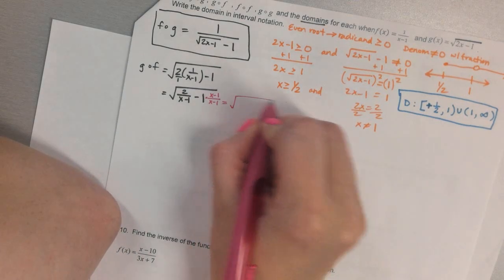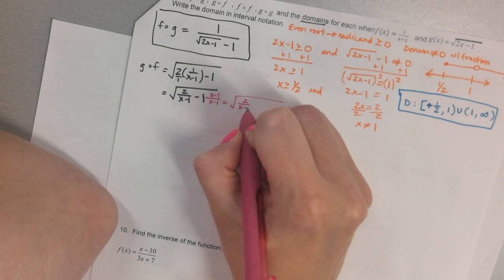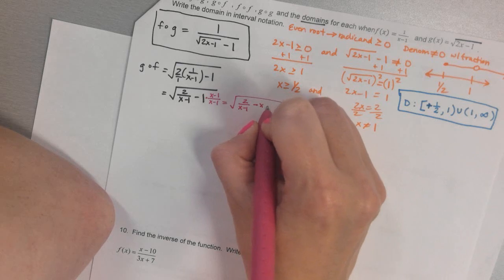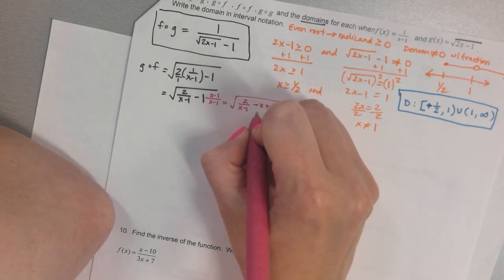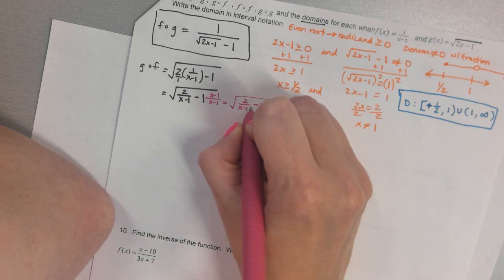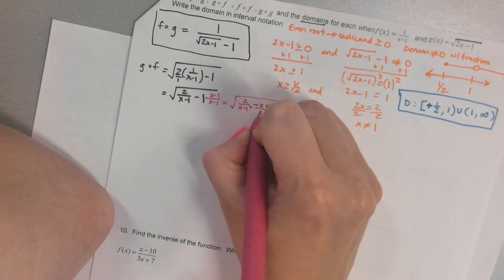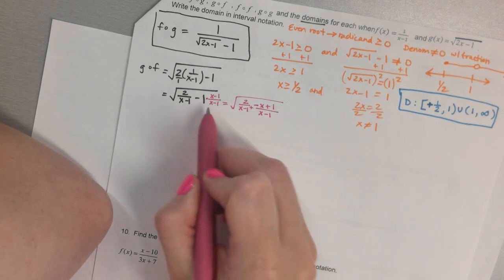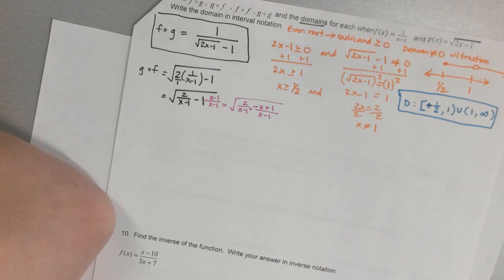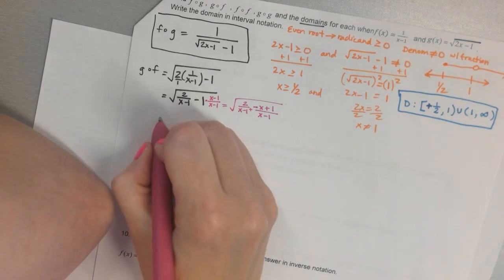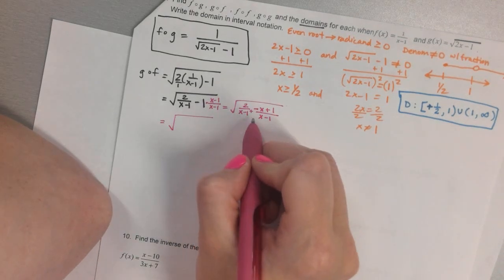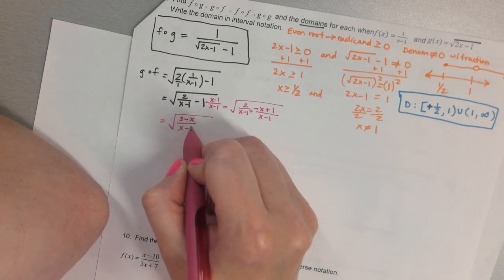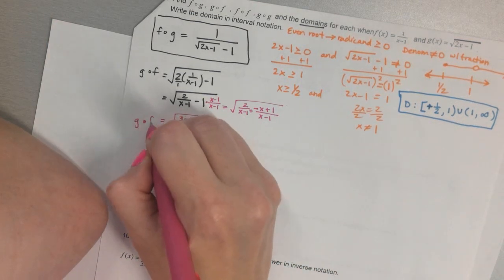So that means we have the square root of 2 over x minus 1, and then this would be minus x plus 1. I would put the plus in between. I distributed it at the same time. If you have the negative 1, I did negative 1 times x to get negative x, negative 1 times negative 1 to get plus 1, and now you can combine those all together. Okay, so 2 plus 1 is 3, so you'll have 3 minus x on top, x minus 1 in the denominator, and that will be your g of f.